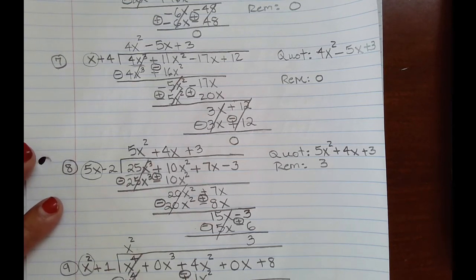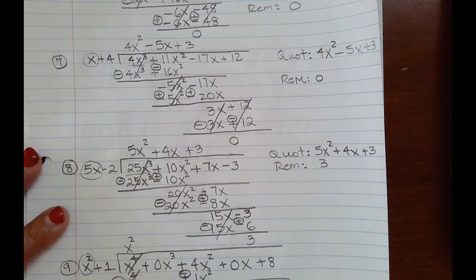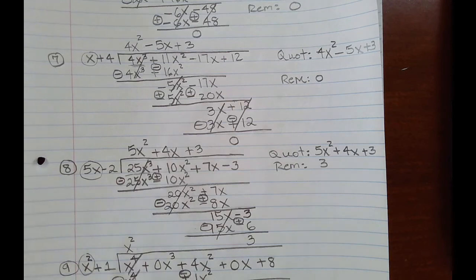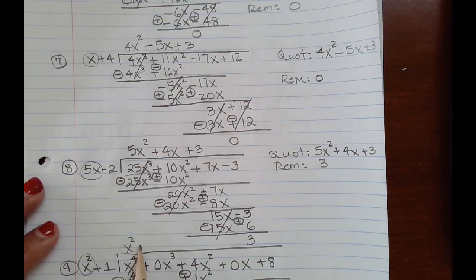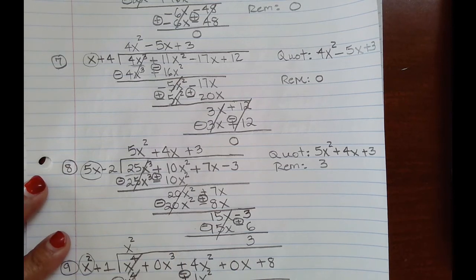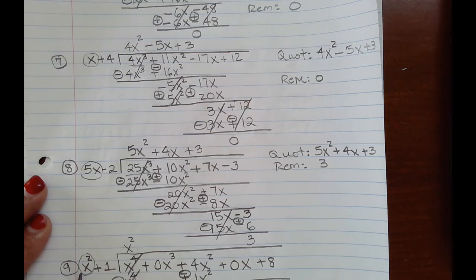Since you don't have any cubed columns, you don't need to know what you should multiply this by to turn it into that, because it's only going to end up being 0, and you don't need a 0 in the middle of your terms in the quotient. So I wouldn't worry about this. And then I would ask myself, what do I have to multiply this by to get 3x squared? That would just be 3.